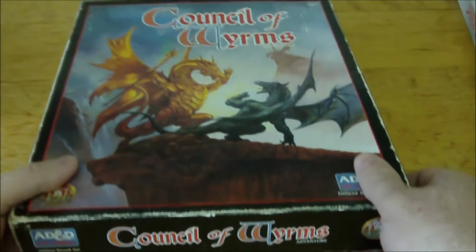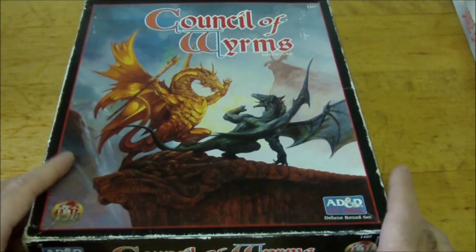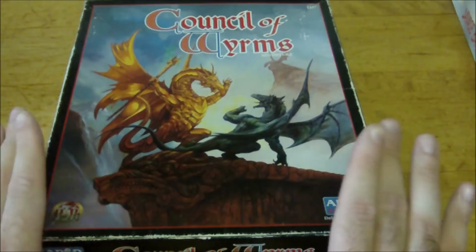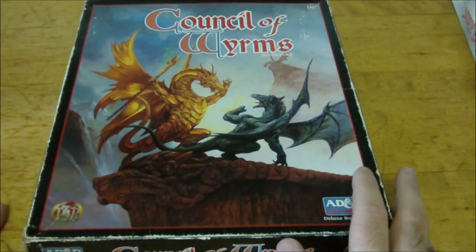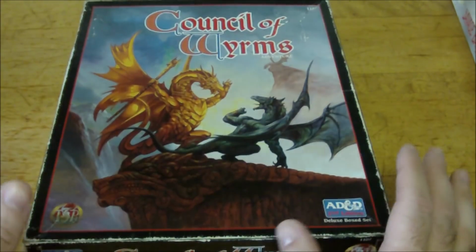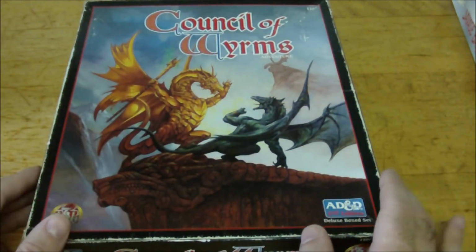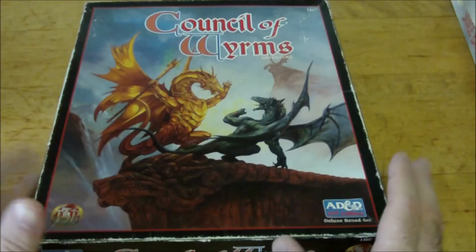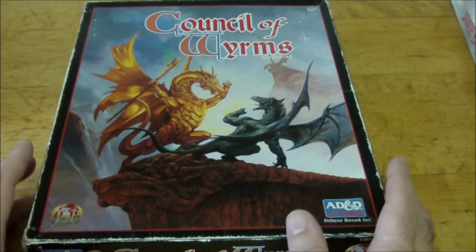All right, up next, let's move on to a couple of box sets. These are not in the greatest shape. I didn't pay a ton for them, so I'm okay with that. But the first one here is the Council of Wyrms. This was a box set for having you play as dragons. The whole idea was that the player characters were dragons, and they would have their own adventures and storylines that are grander in scale, I guess, than the standard player characters.